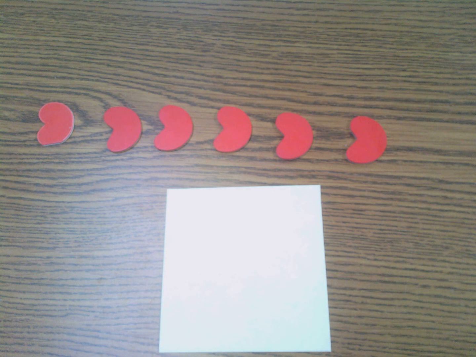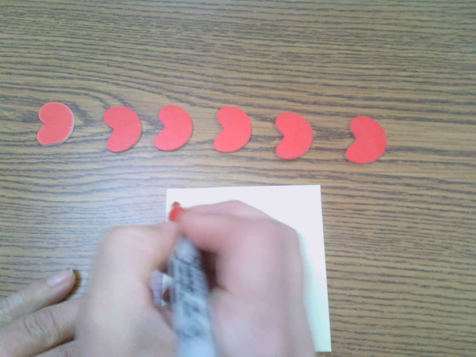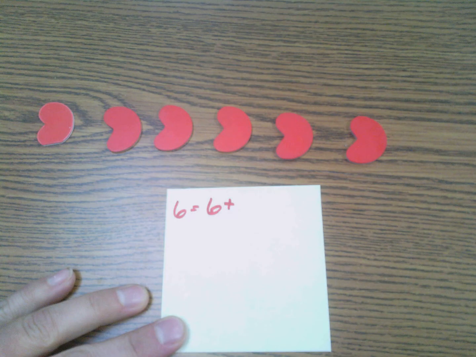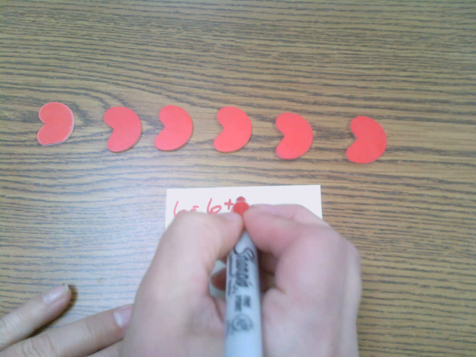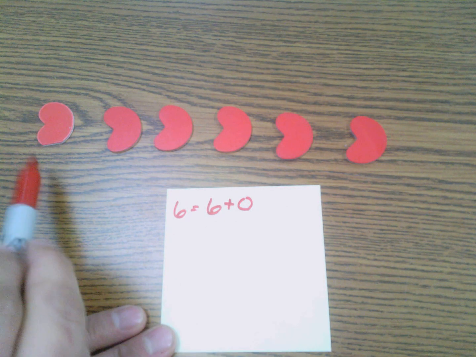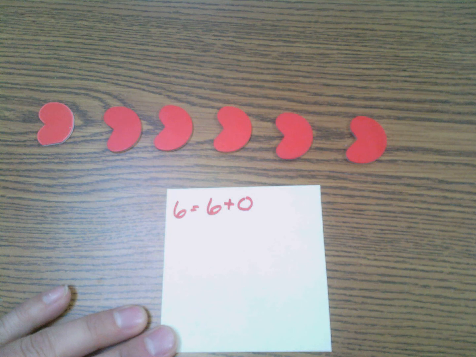Right now, I have 6 red. I have 6 red plus, how many do I have? 0. So right now, the partners that I'm showing are 6 and 0. 6 red plus 0 pieces of candy equals a total of 6.